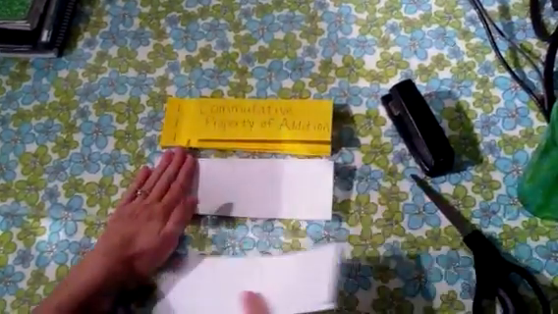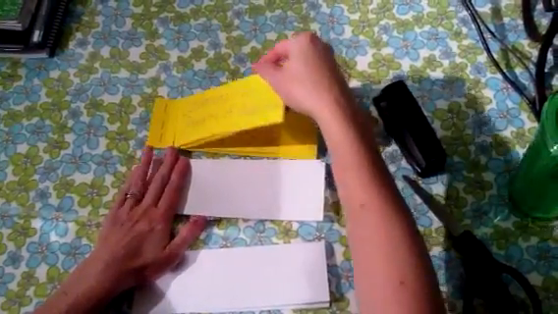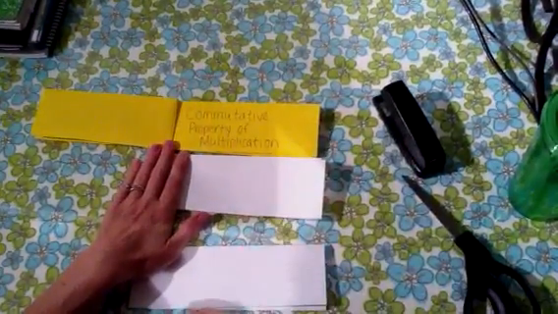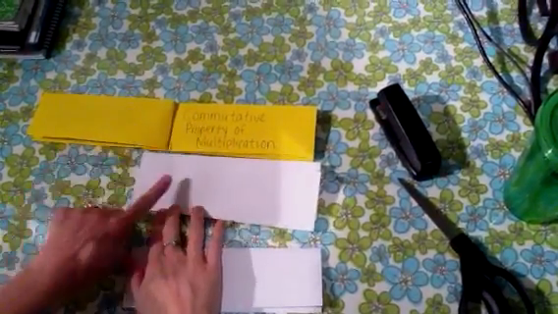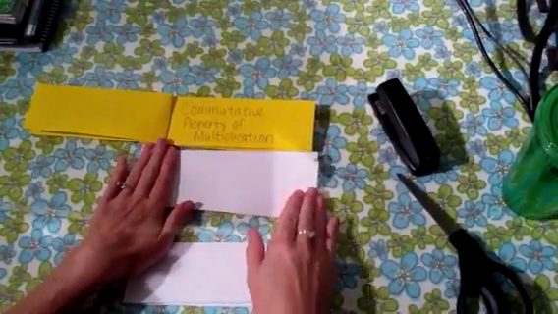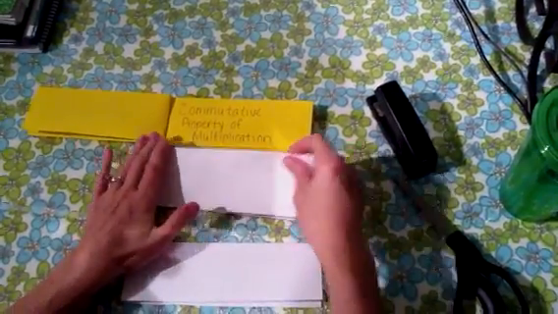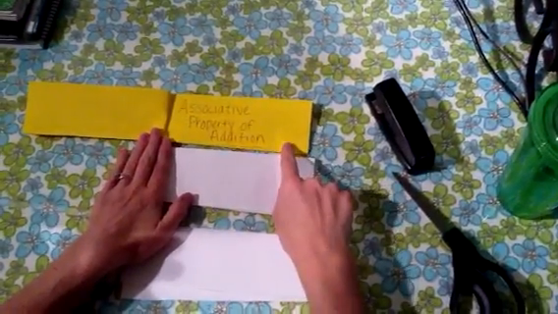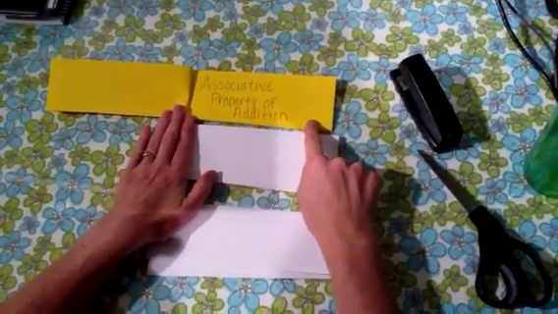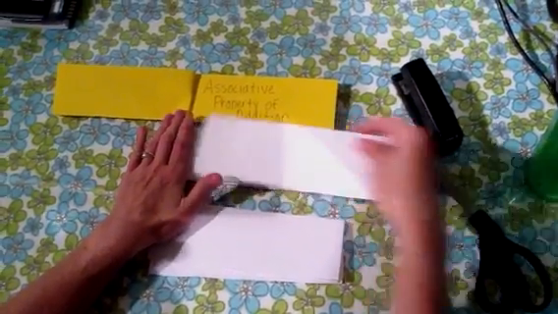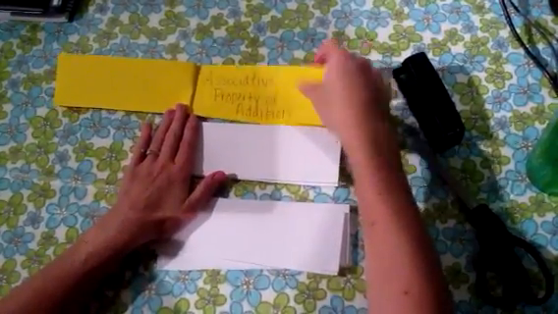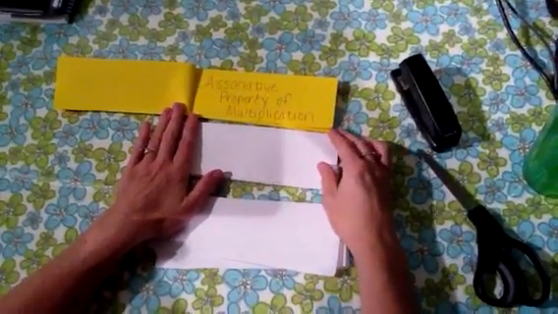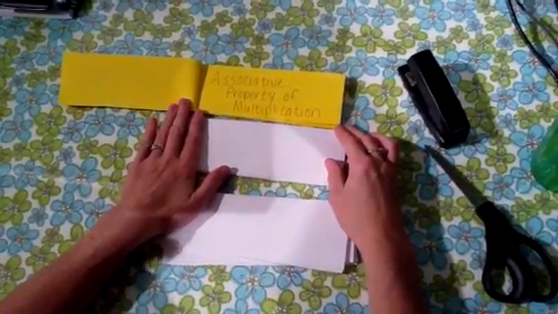Title your next sheet Commutative Property of Multiplication. Again, leave about an inch or an inch and a half on the left that you don't write on. On your next sheet, you're going to title it Associative Property of Addition. Then the next sheet after that, title it Associative Property of Multiplication.